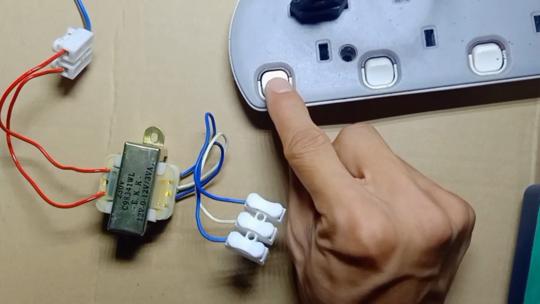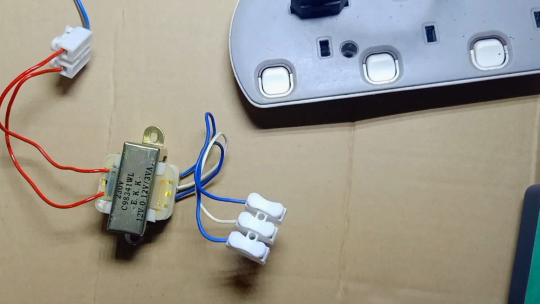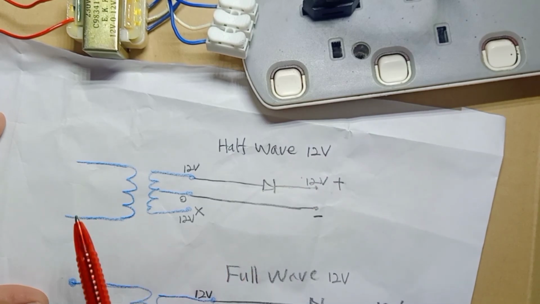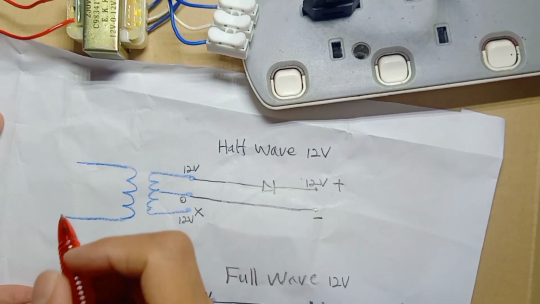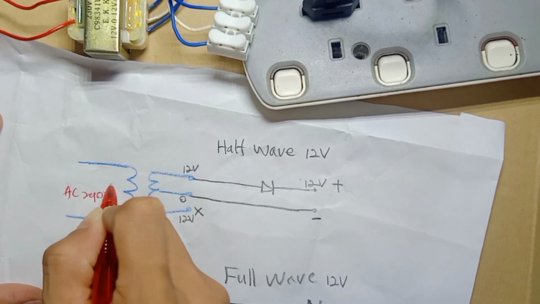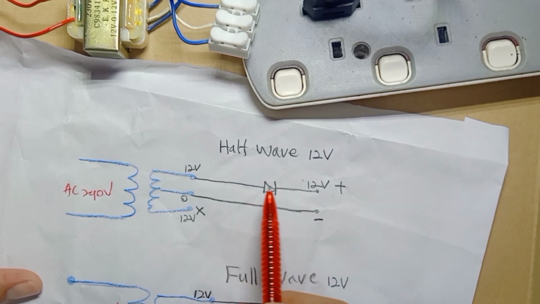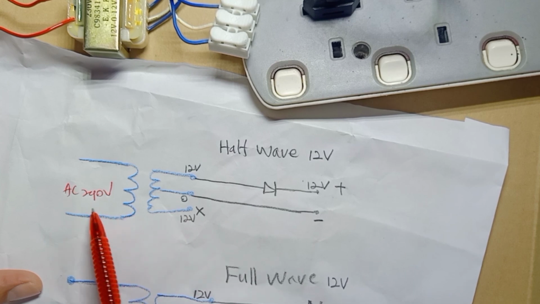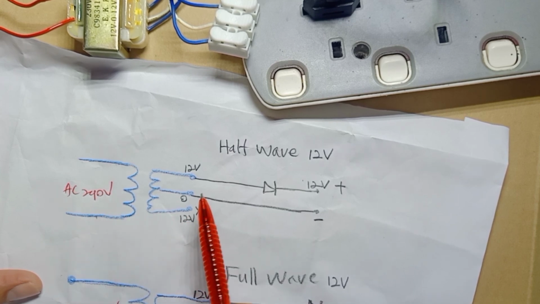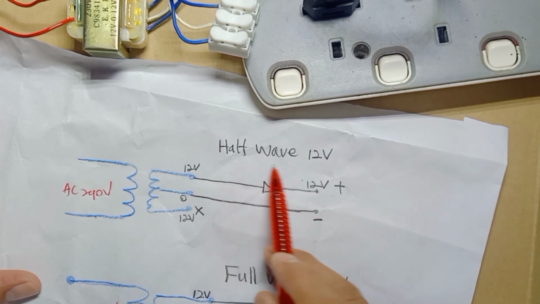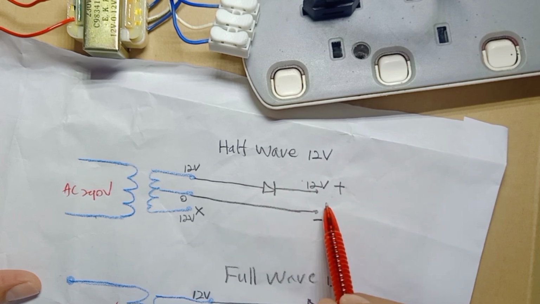Let me switch off first. So the first position we can use this transformer, here is 230 AC. The first position, this transformer we can use in this position. So this is input, output. Only we're going to use two wires. Then we will have half wave 12 volt.